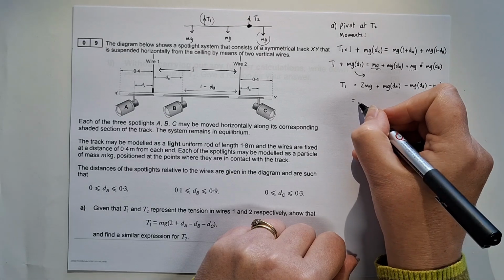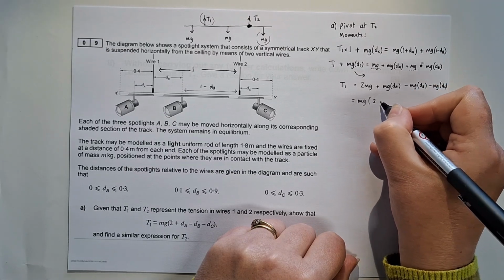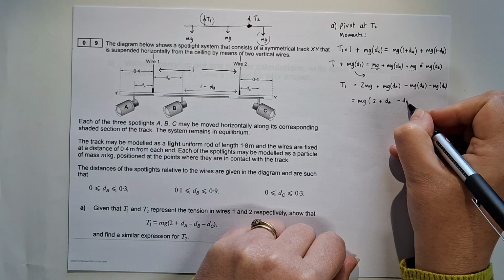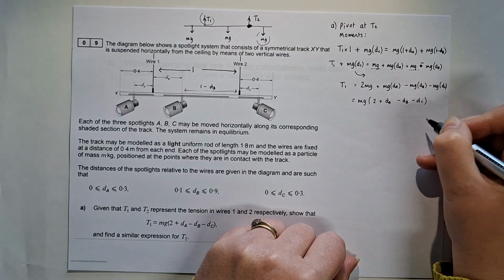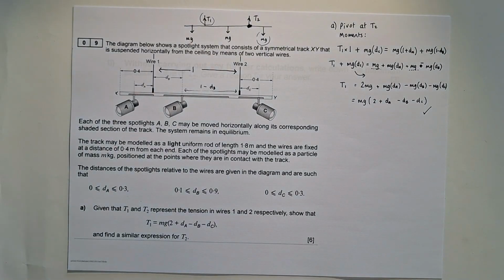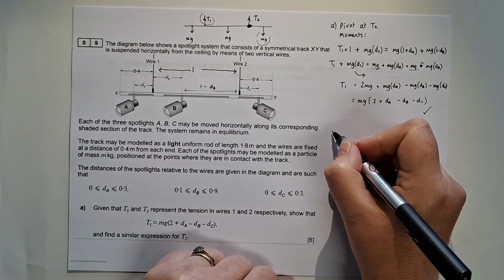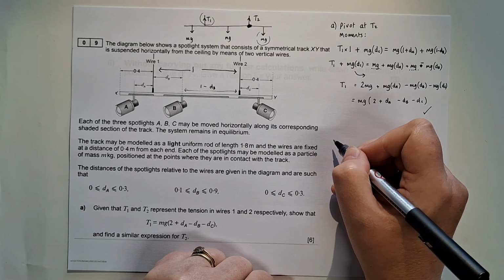And all we then do is take the mg as a common factor. So we've got a 2 plus a dA minus dB minus dC. Okay, that wasn't that hard. It looked terrifying, but it wasn't too bad. Okay, but that's not the 6 marks. We've got to do the same thing for T2.